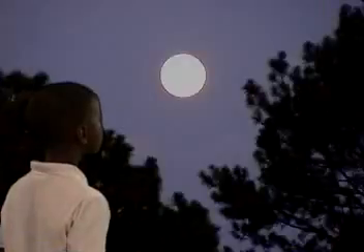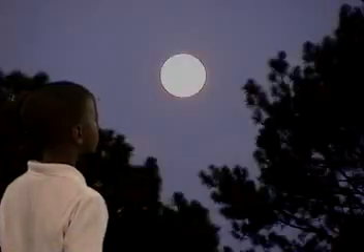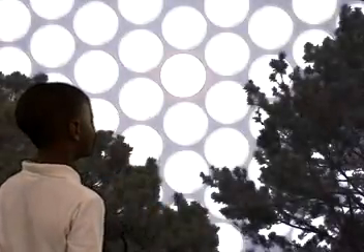Although a full moon seems bright on a clear night, a whole sky of moons would be only about a fifth as bright as the sun.